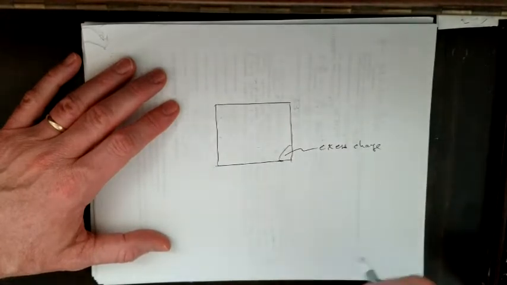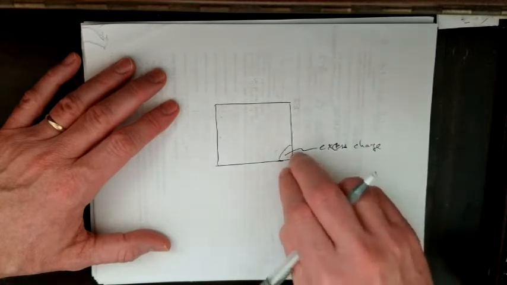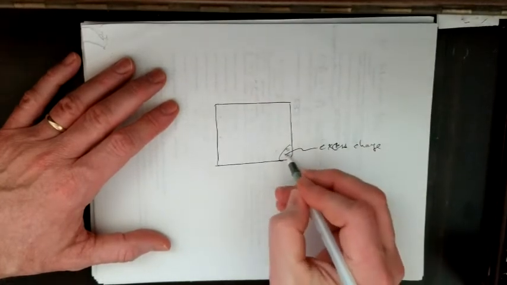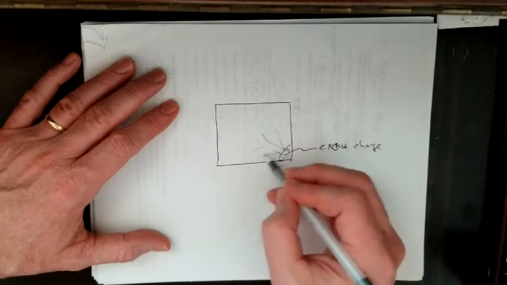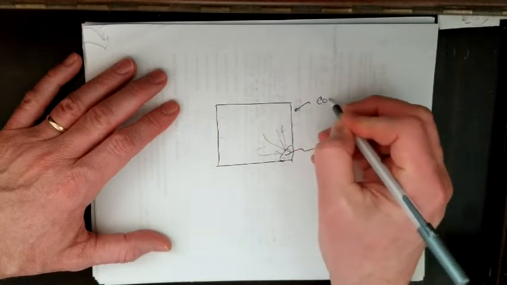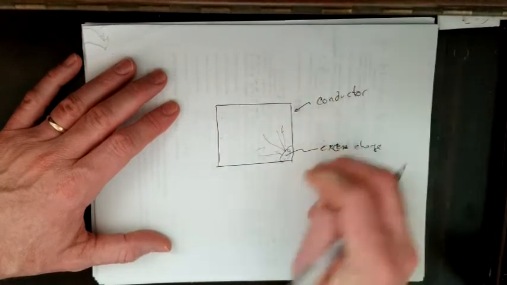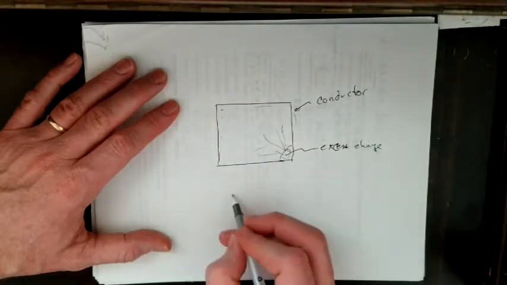As I've discussed in another video, if I throw a bunch of, let's make them electrons, I throw a bunch of electrons here, the electrons will start to spread out. As a matter of fact, if this is a conductor, the electrons will spread out and they'll move all around the sides. But let's talk about how they concentrate there.